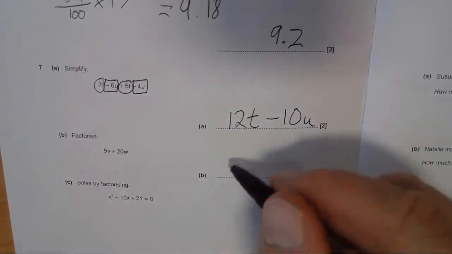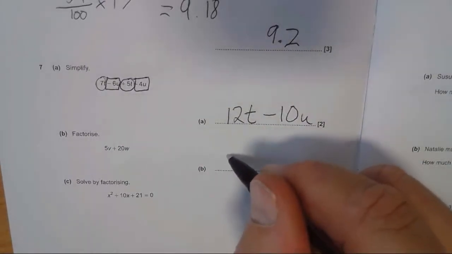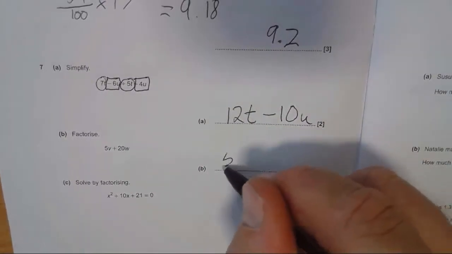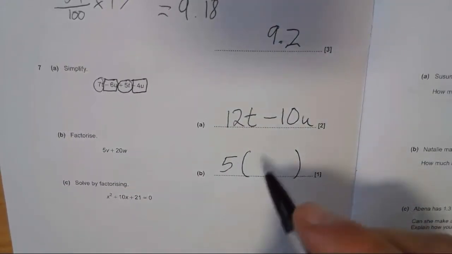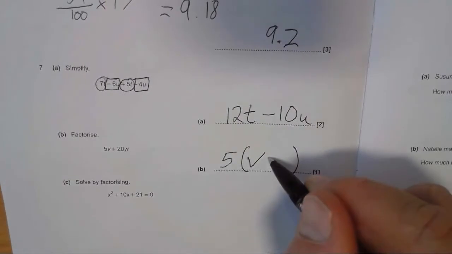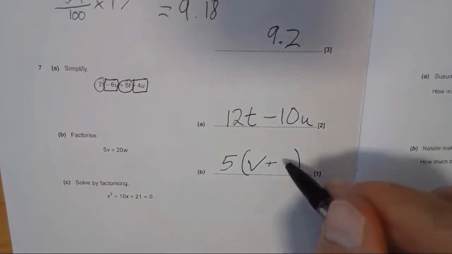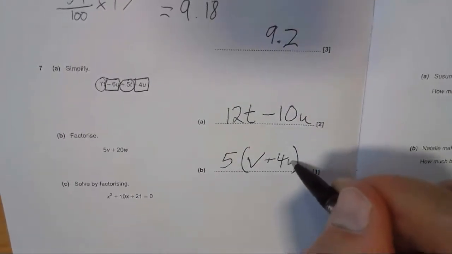Part B, factorize this. The highest common factor of 5v and 20w is just 5. So 5 is going to go outside the bracket. Inside, what do I times 5 by to get 5v? v. And what do I times 5 by to get 20w? 4w.